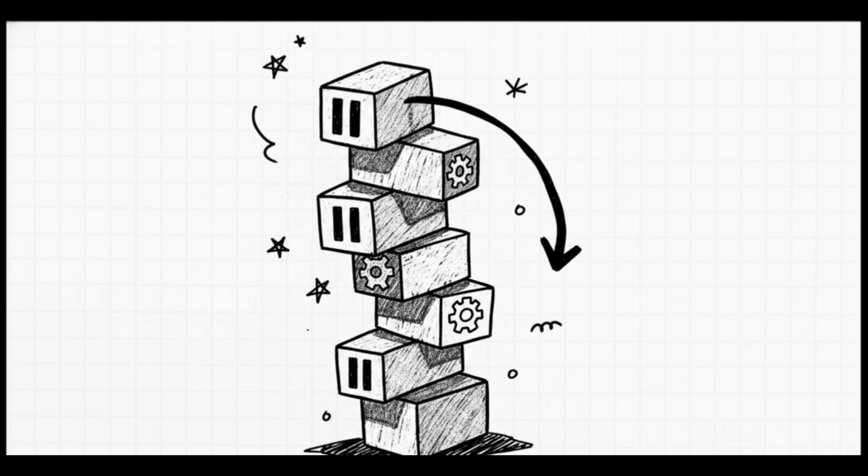So the main program kicks things off by calling sum of 3. But to actually solve sum of 3, it needs to add the number 3 to the result of sum of 2. So sum of 3 pauses, drops its activation record onto the stack, and calls sum of 2. Well, now sum of 2 needs sum of 1, so it pauses and calls sum of 1. Then sum of 1 pauses and calls sum of 0.